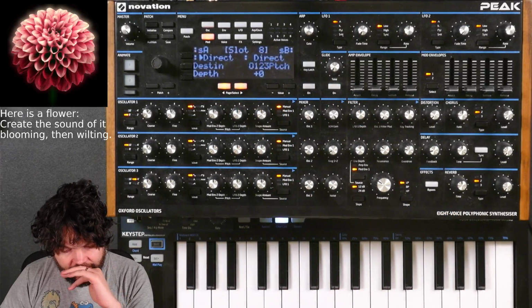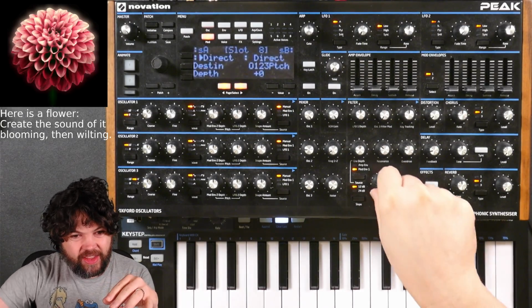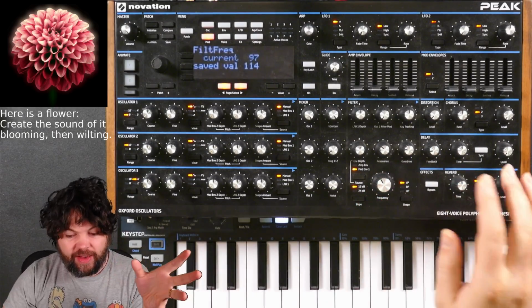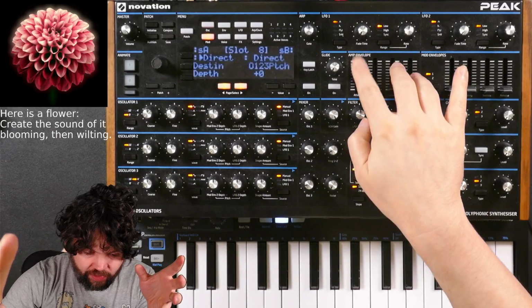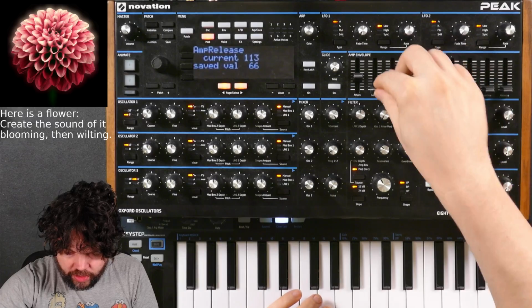So I think, firstly, though I'm going to shape this manually, I think I'm going to control it with the filter. I think it's good to have an envelope. So let's have an envelope. We don't want a super long tail.